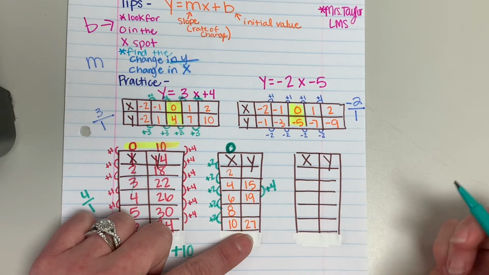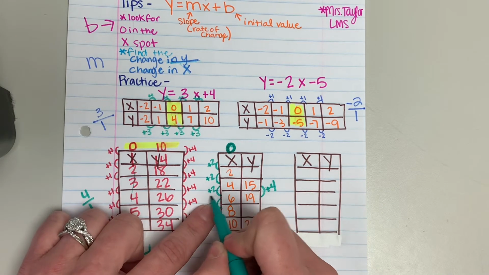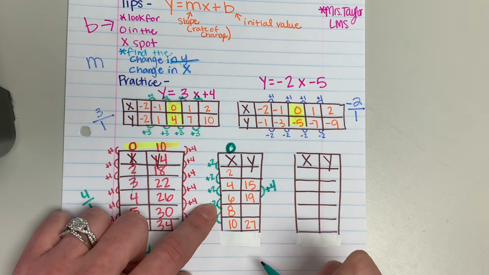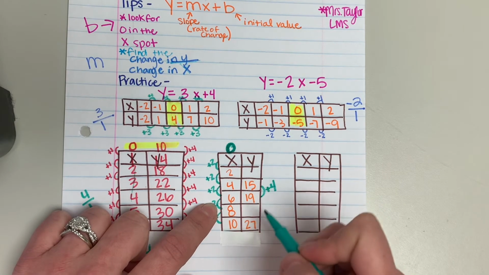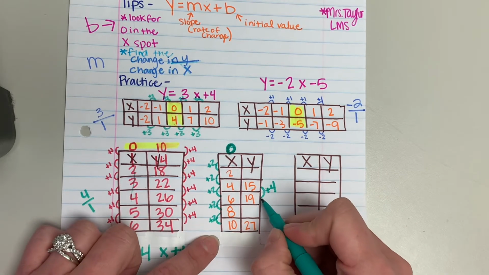Okay. Now, what is 4 change in y over the change in x? What is 4 over 2? 2. So this should be going up by 2. Now, let's double check that.